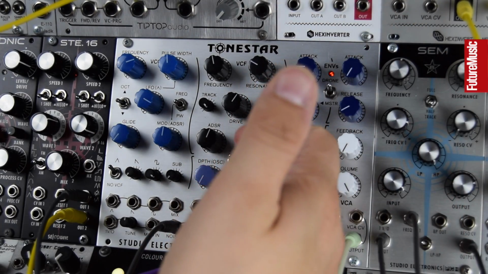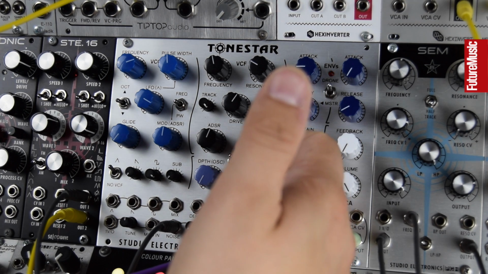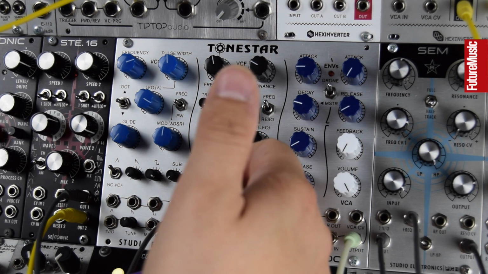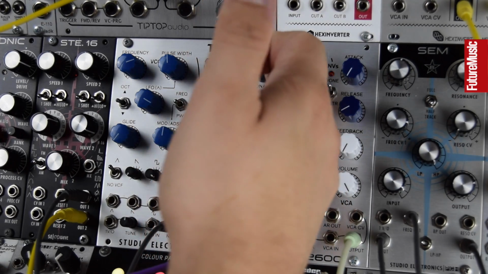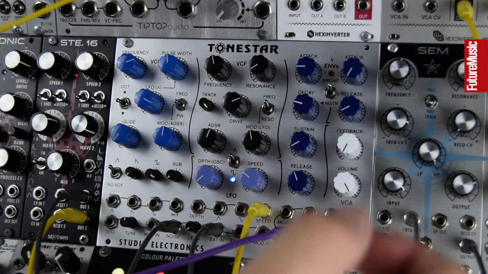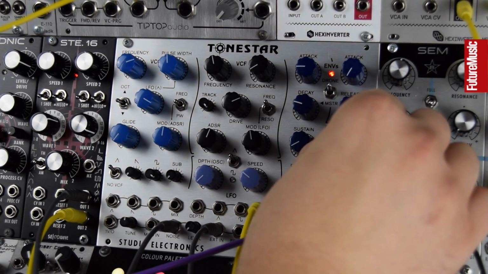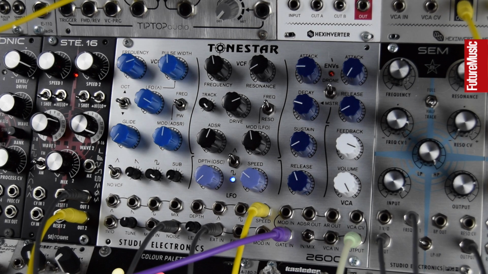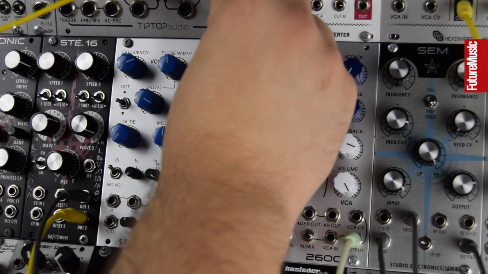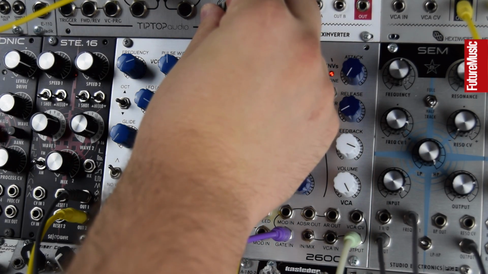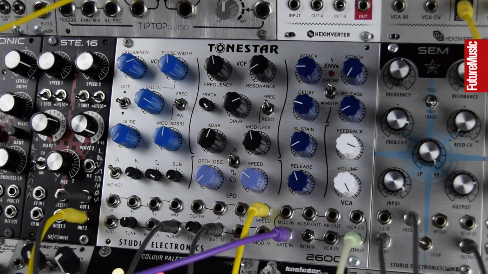Let's add some LFO modulation to the filter. Maybe a little bit of depth to the oscillator's pitch. Let's check out the feedback. Something nice and pulsing and a little more alive. Let's mix in some reverb from the ZDSP. It's a 50-50 mix. And play around with the Tonestar.